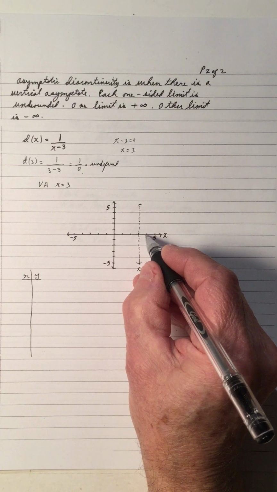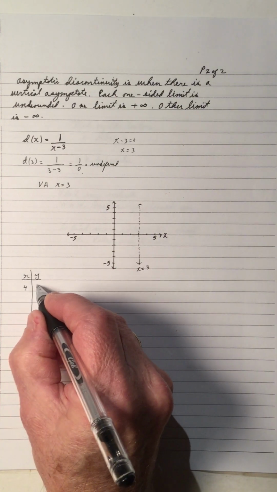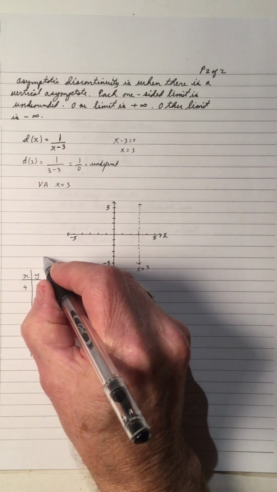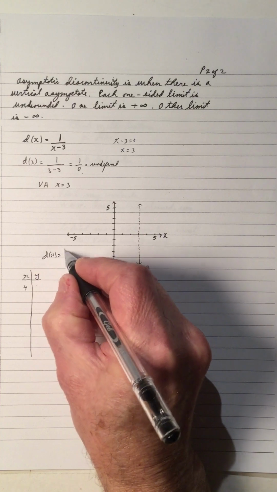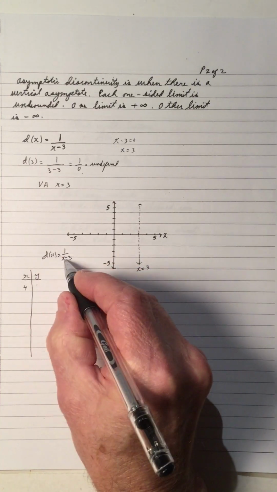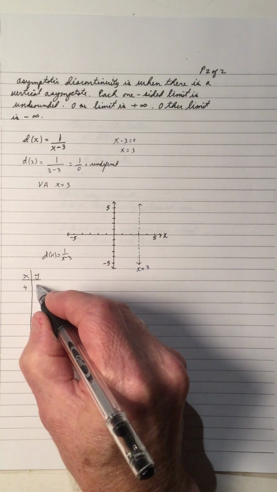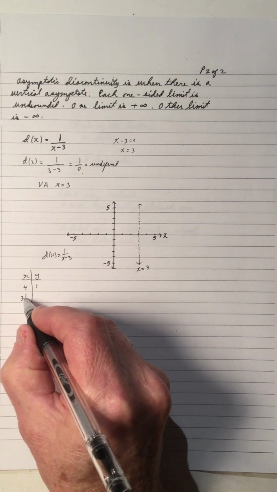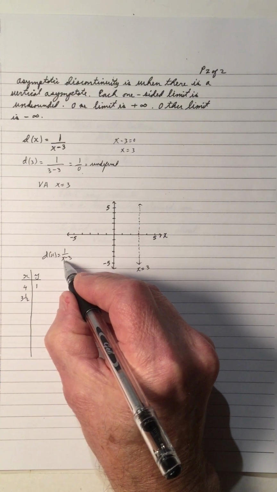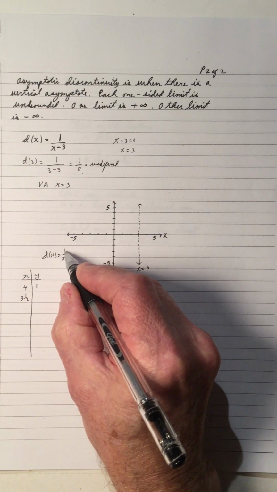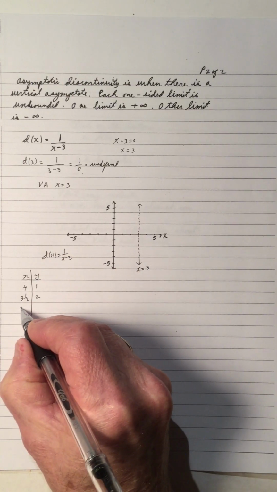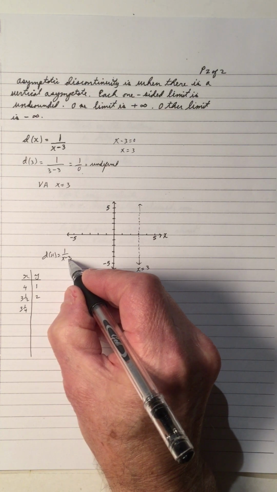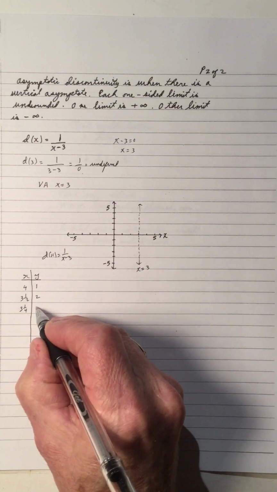Let's take x is 4. I write this function down here so we keep it close to the table of values. When x is 4, this becomes a 1, and 1 over 1 is 1. As I go closer, I'll make it 3.5. 3.5 minus 3 is a half. The reciprocal of a half is 2. If I go 3 1/4, 3 1/4 minus 3 is 1/4. The reciprocal of 1/4 is 4.